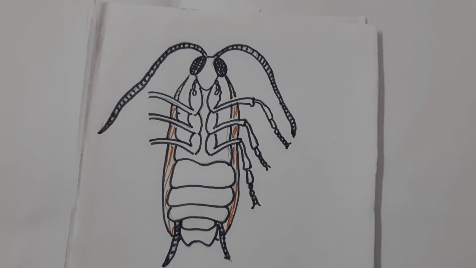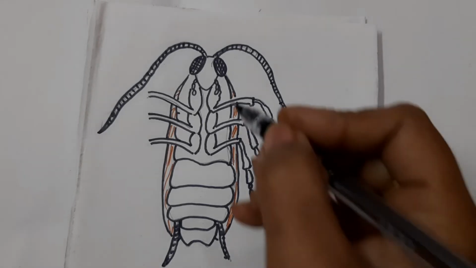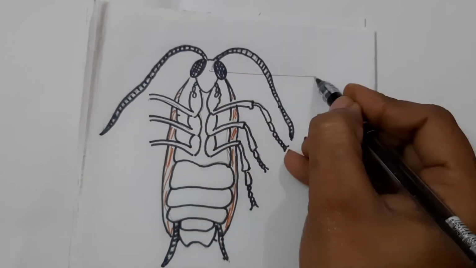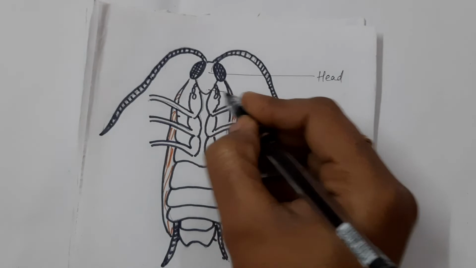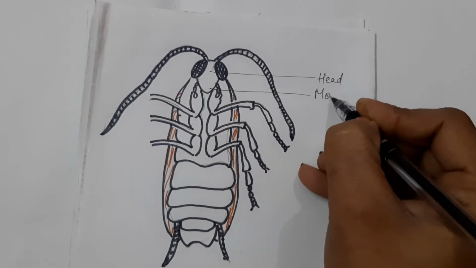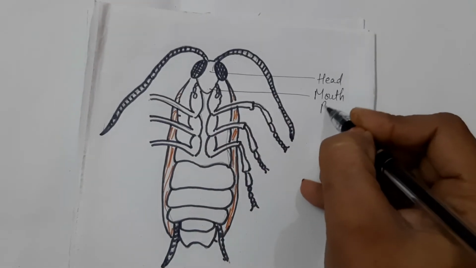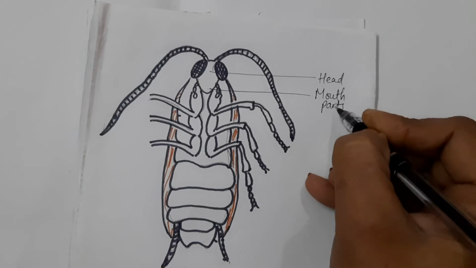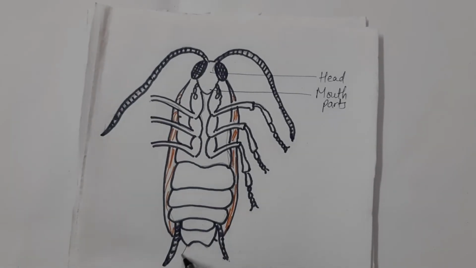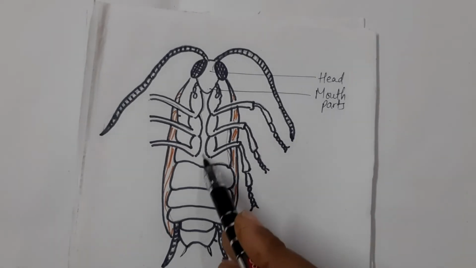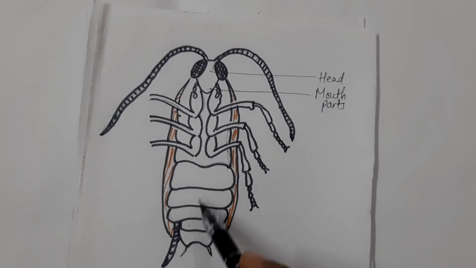In the ventral view of the cockroach, as you can see on the top, this one is the head. These are the mouth parts. This again is the anal cerci, and this one anal style. These are the abdominal segments.